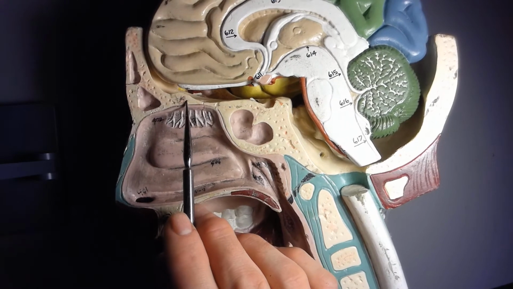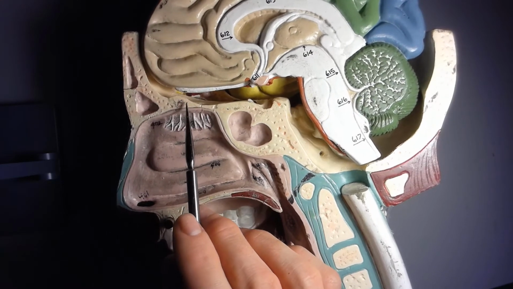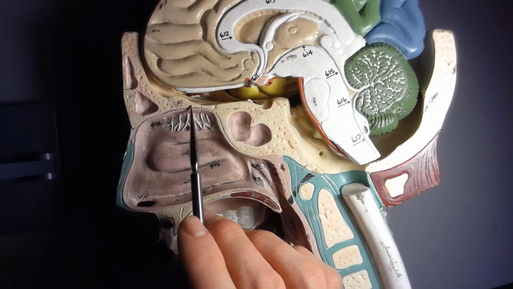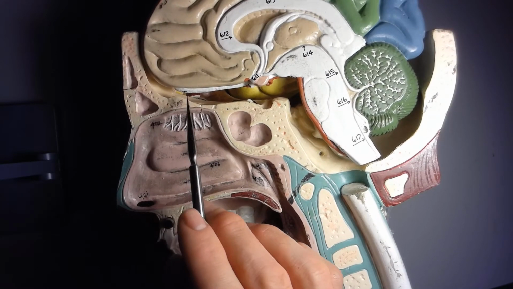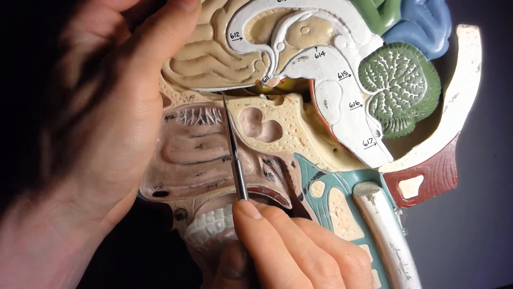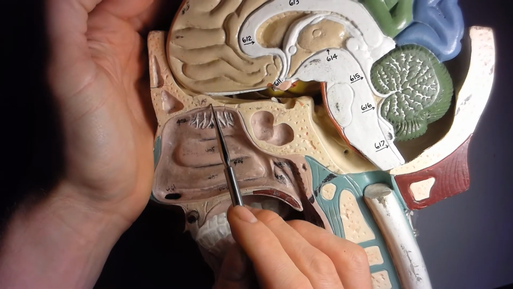And that's the next thing on the list, the cribriform plate of the ethmoid bone. This is the ethmoid bone. This is the cribriform plate right here. So this is where the olfactory bulb actually lays upon the cribriform plate.